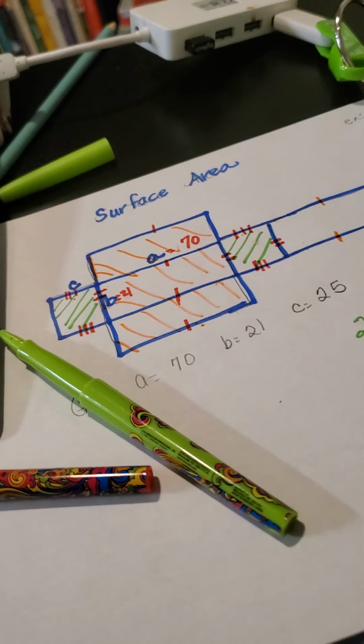Okay. So we now have 1, 2, 3, 4 that are 70 by 21. Okay, same formula. A equals base times height. And whatever we get for that measure, we're going to multiply it by 4.